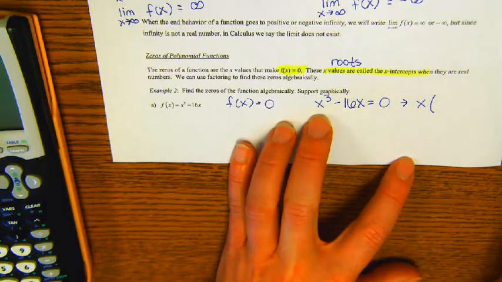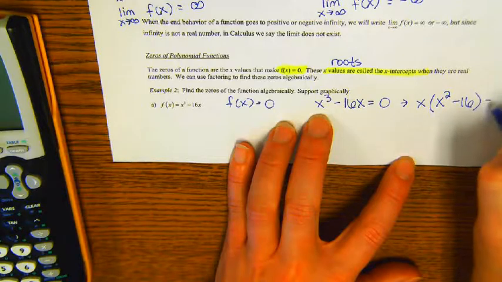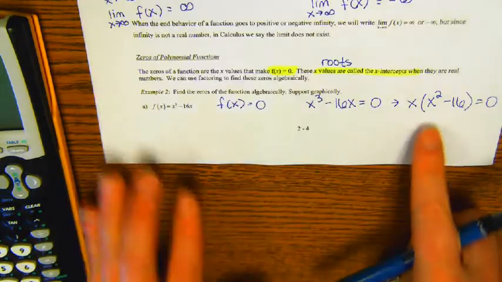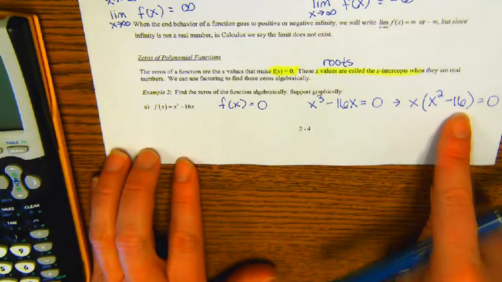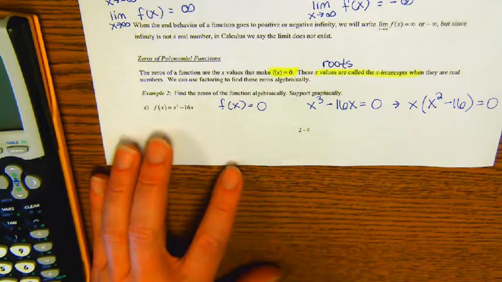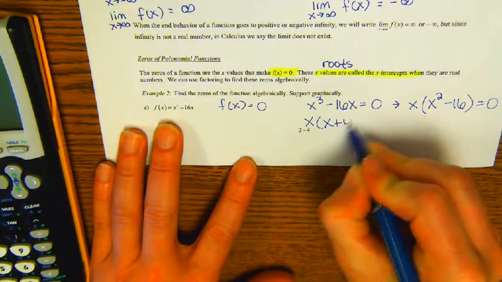x squared minus 16 equals 0. And then I can go one more step. This is the difference of squares. What does x squared minus 16 factor into? Good. x, so I'd leave that x in front. x times x plus 4 times x minus 4 equals 0.